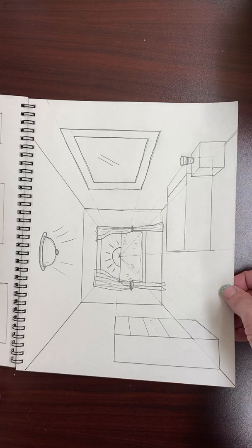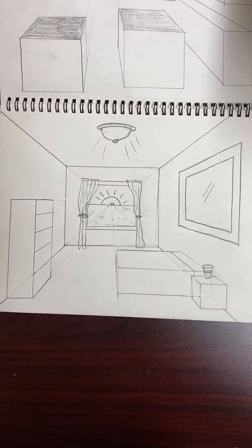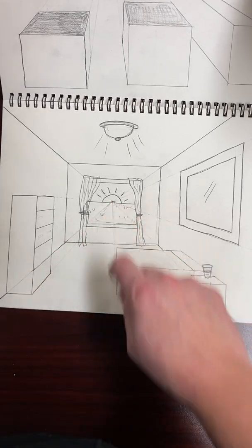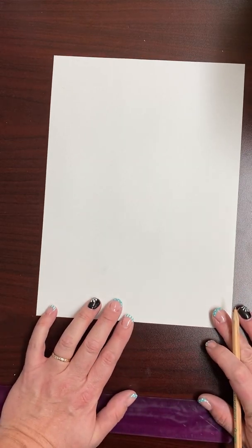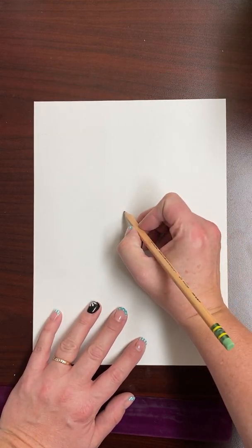I have another example of one-point perspective right here, this room. This is what we're going to do today, where everything goes to the one point in the room. So the first thing you do is you have to decide where your one point is going to be. And in my picture, I'm just going to put it just there.